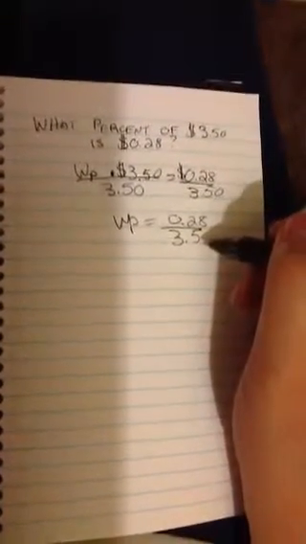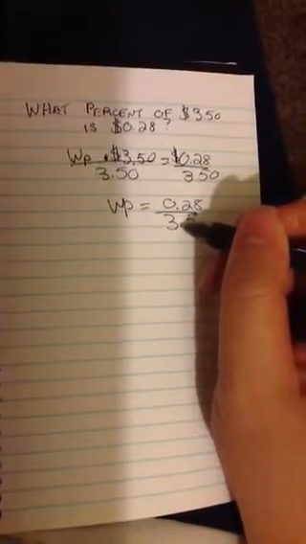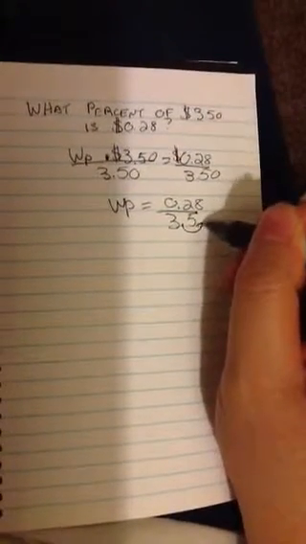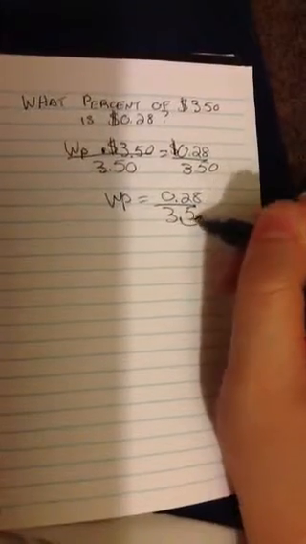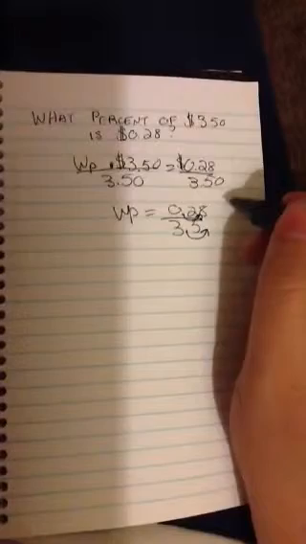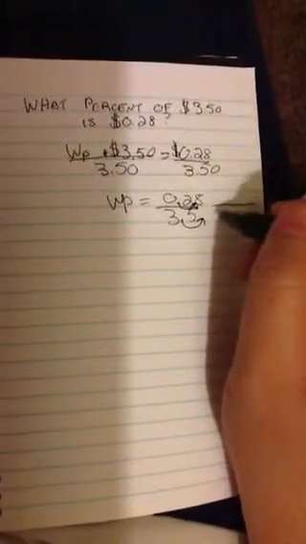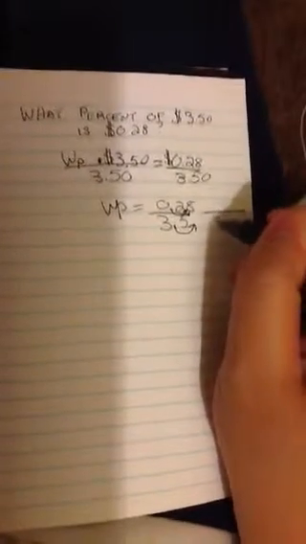What you want to do at this point is move those decimal points over until the denominator is a whole number. You have to do it on both the top and the bottom. So now we have 35 for the bottom and 2.8 for the top.